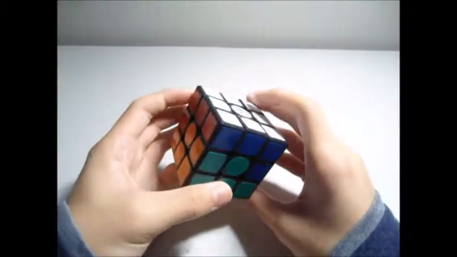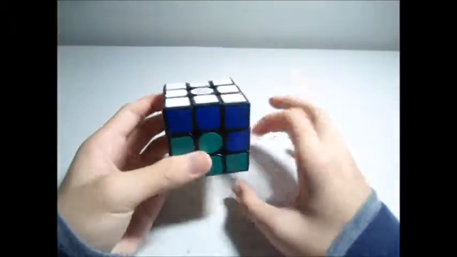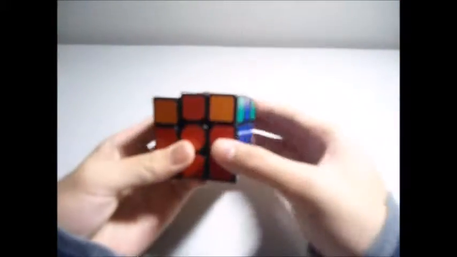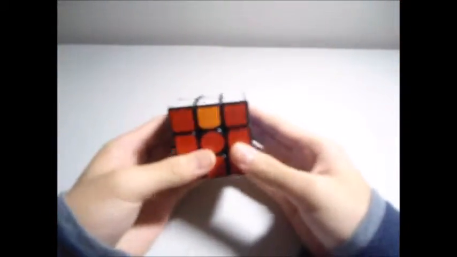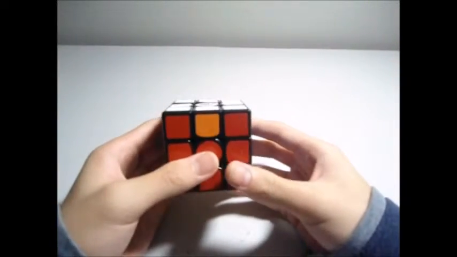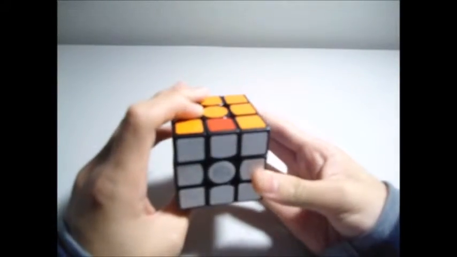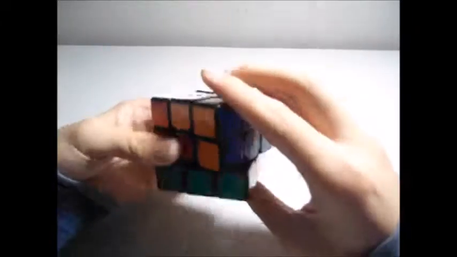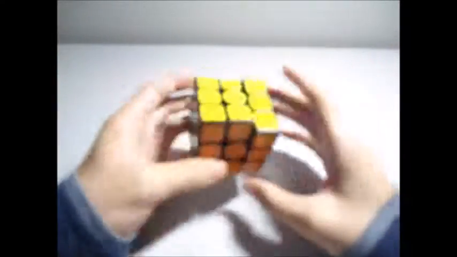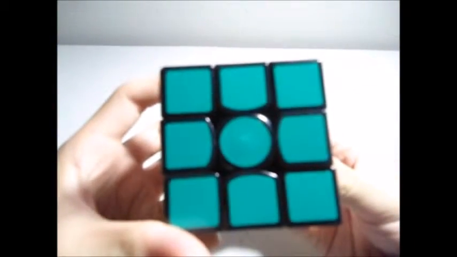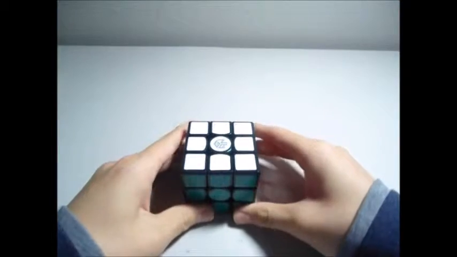And the next step is solving the middle layer. And then the last step can be skipped sometimes. It's a 50-50 chance, I think. But if not, you will get an H-perm, and there's one algorithm for that. So yeah, let's get started.